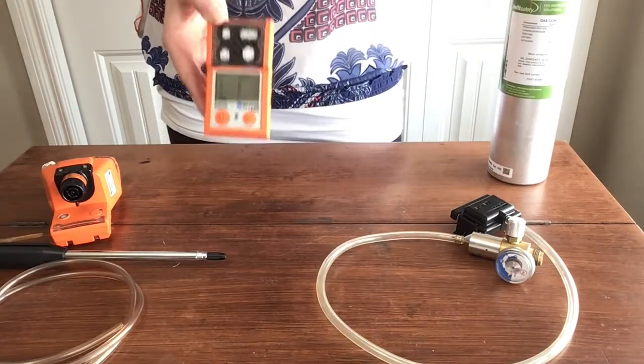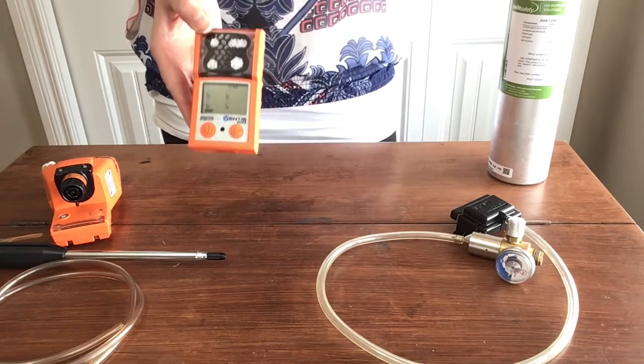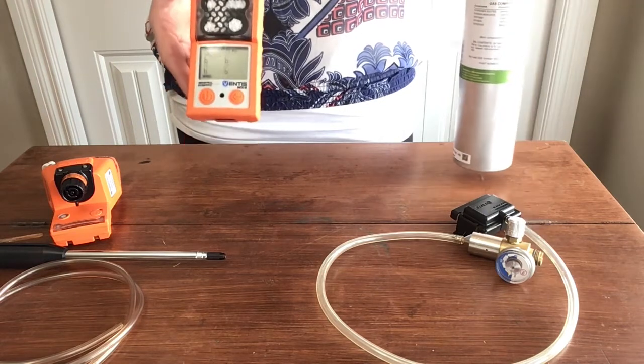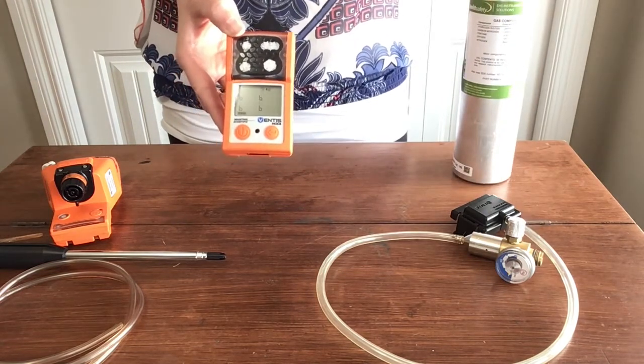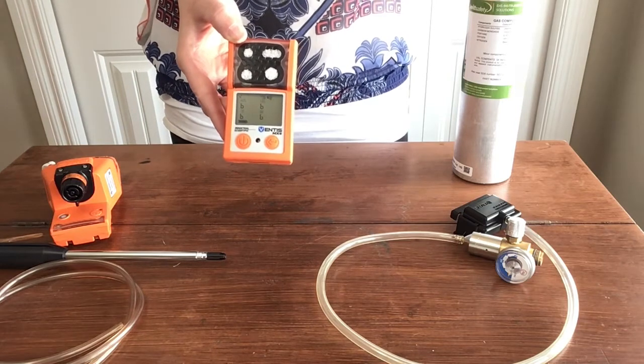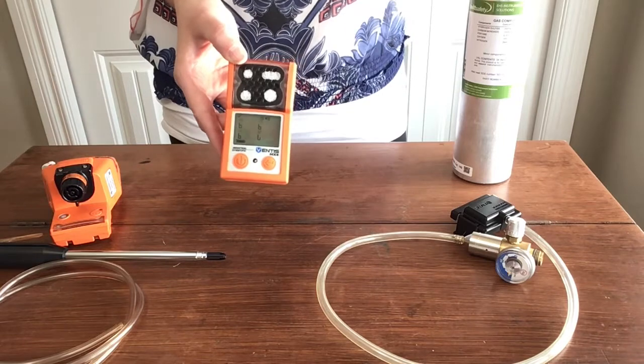That's the CSA requirement. That being said, Ventis, in the user manual, recommends that we do a monthly calibration on this. So in terms of best practice, we are going to do a monthly calibration on this because it is what's recommended by the manufacturer.